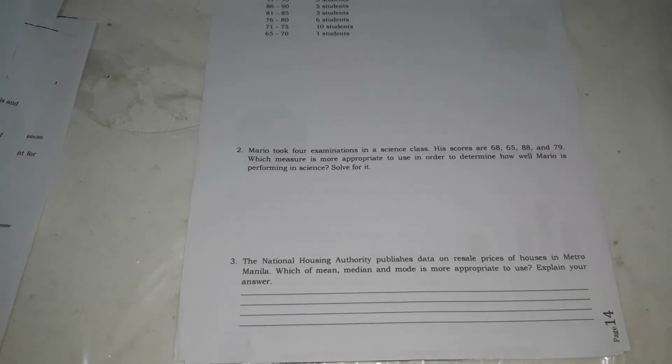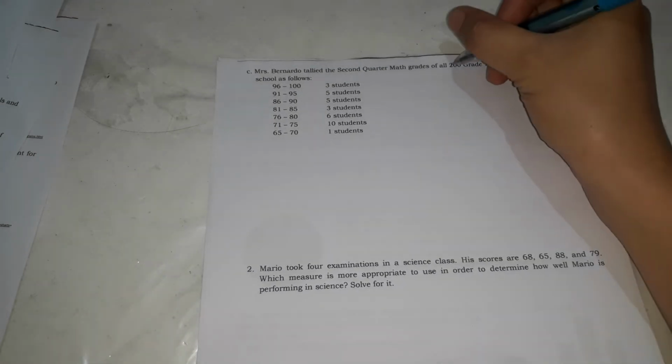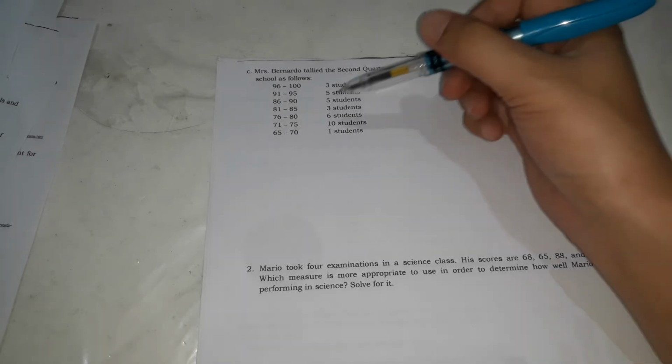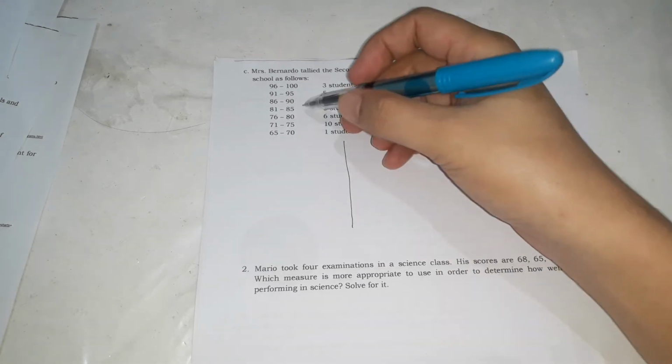Next example is: Mrs. Bernardo tallied the second quarter math grades of all 200 grade 7 students in Lara's school as follows. So here again we're going to change this. Instead of 200, the total is 10 plus 16, 20, 33. 33 grade 7 lang.